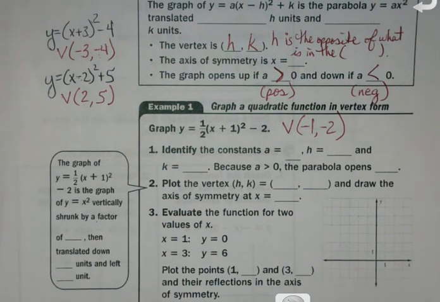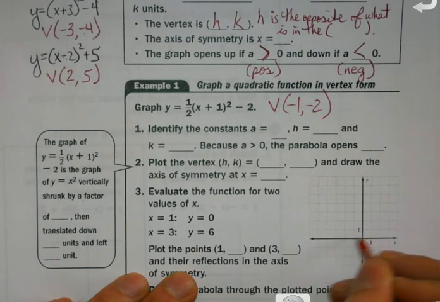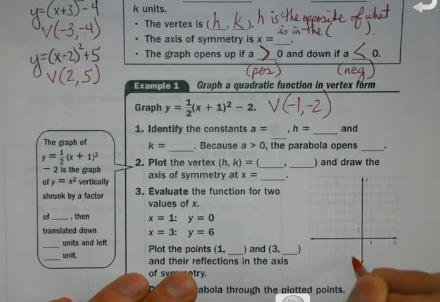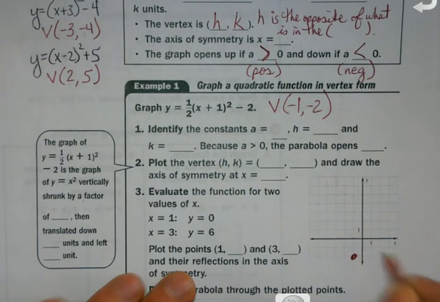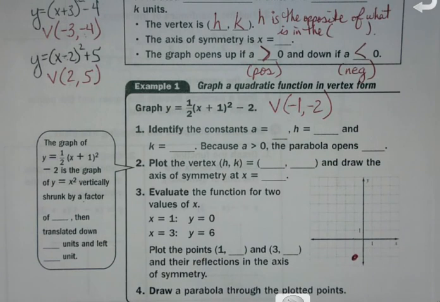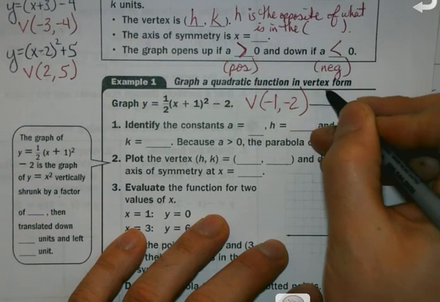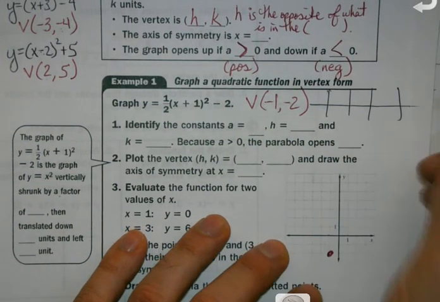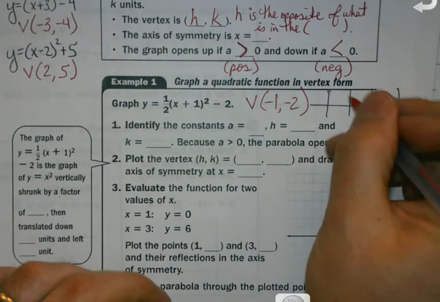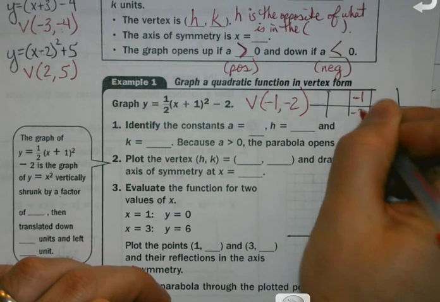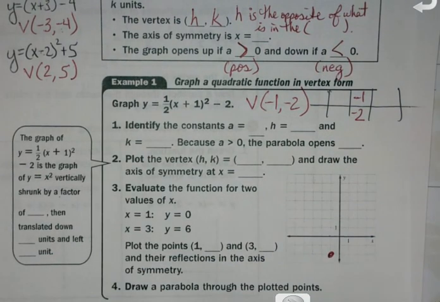So I'm going to plot that point: negative 1, negative 2. Normally this would be the time that we'd say, okay, I'm going to make a chart. I'm going to put my vertex in the middle. And then I'm going to start getting all my other numbers in.